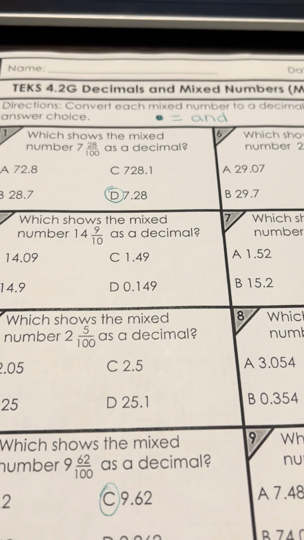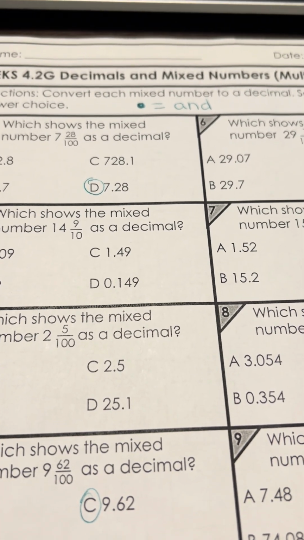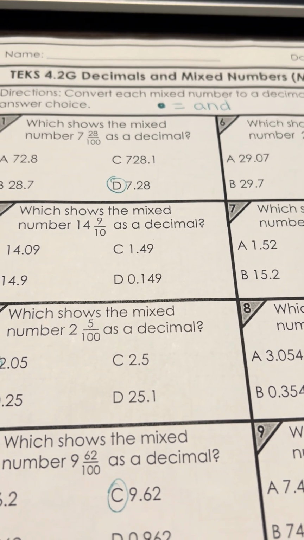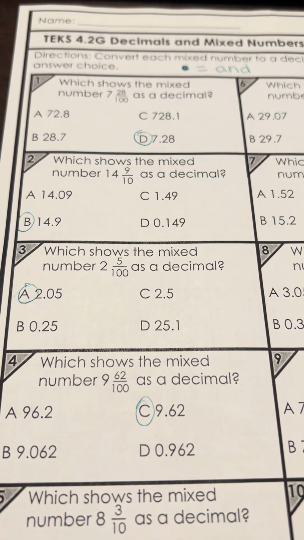Remember, when you look at a fraction or a decimal, say the decimal out loud. Use that decimal point and say the word and, 7 and 28 hundredths. If you say it out loud, you'll get it right every time.